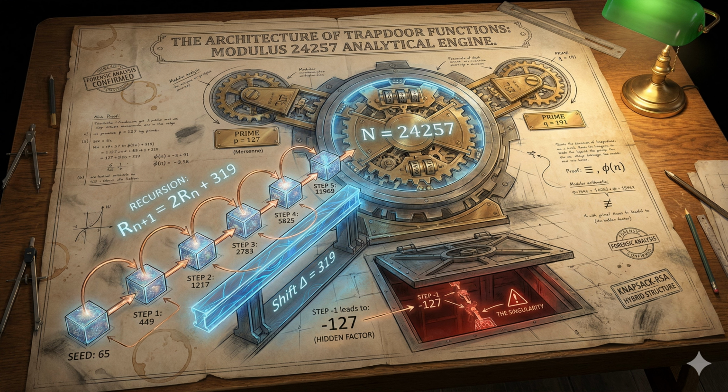Now, compare that to something like 1, 2, 3, 5. 5 is not bigger than 1 plus 2 plus 3. That's just a normal sequence. Why does this distinction matter? Why should the listener care if a list is super increasing? Because of the knapsack problem.